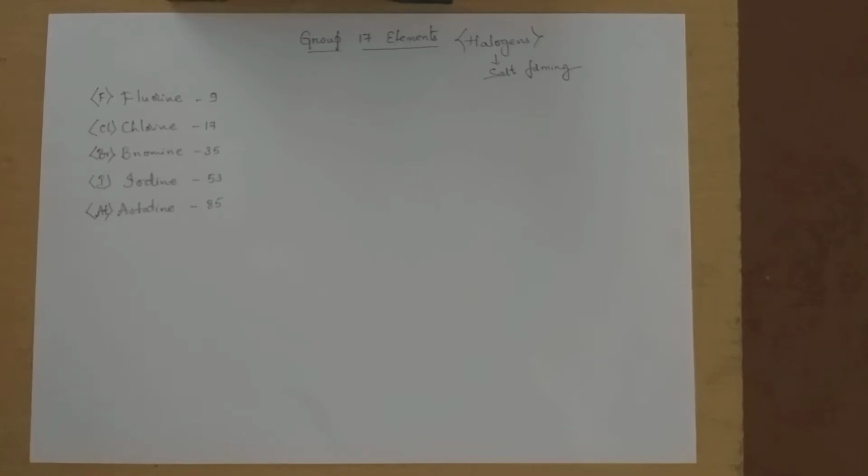Then 0.2% of sodium iodate is present in Chile saltpetre. Okay na, it is one of the ores. There we are going to get this iodine in the form of sodium iodate. Okay, so this is about the occurrence, means where we are going to get these elements.